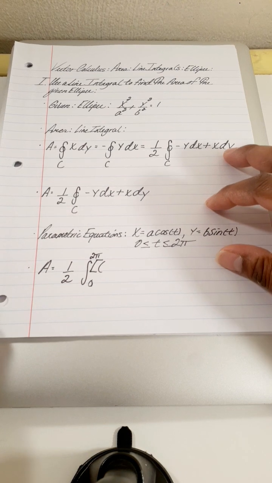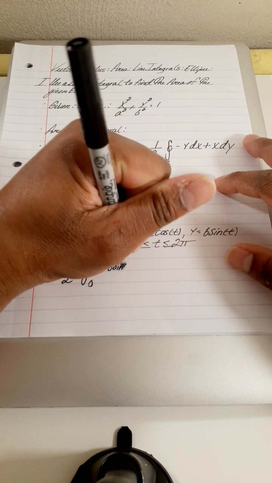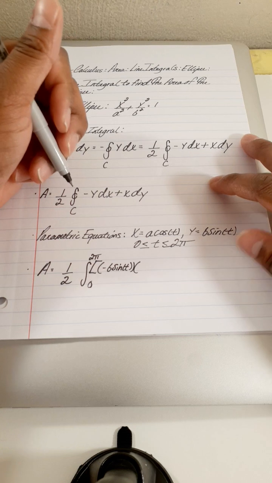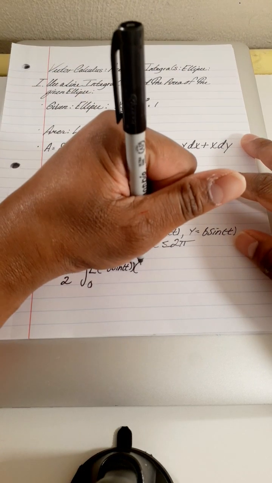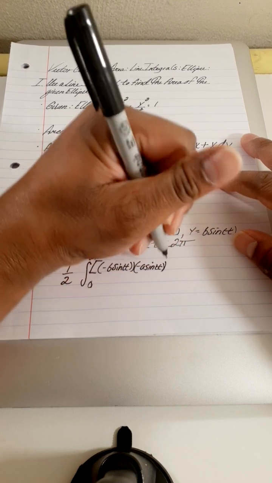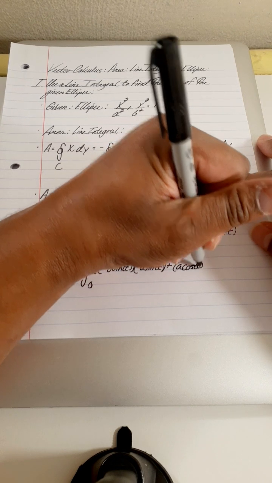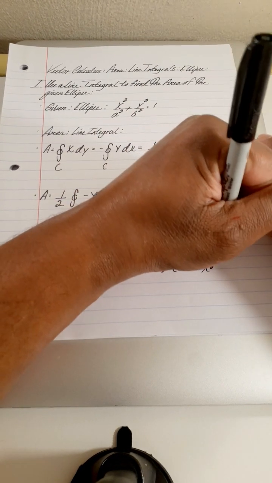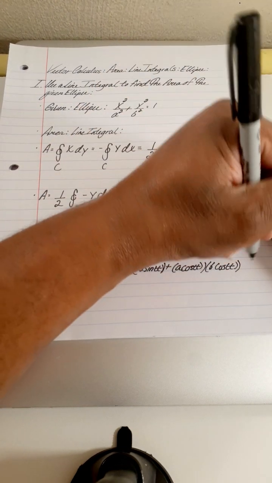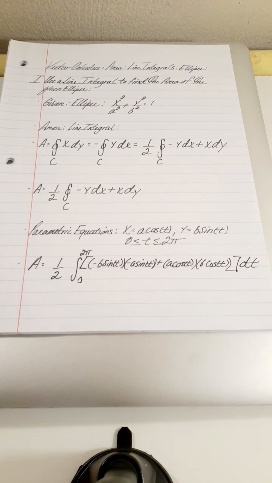So we got negative y, so that's going to be negative b sine of t. That's going to be multiplied by dx, so that's going to end up being negative a sine of t. And then we're going to add that to a cosine of t multiplied by b cosine of t. And remember, this is all going to be integrated with respect to t. So you should be about right there.